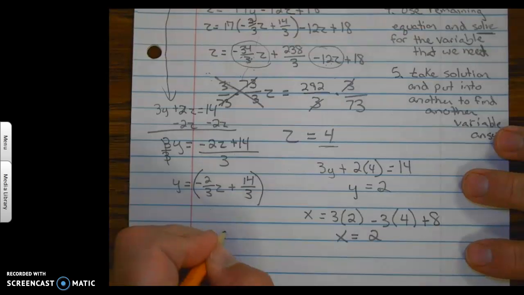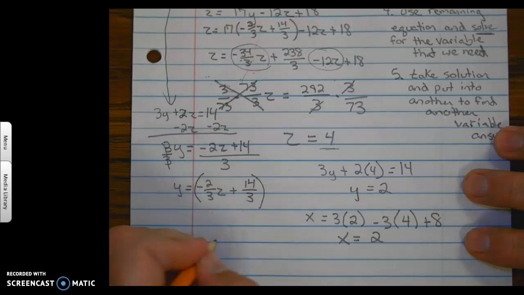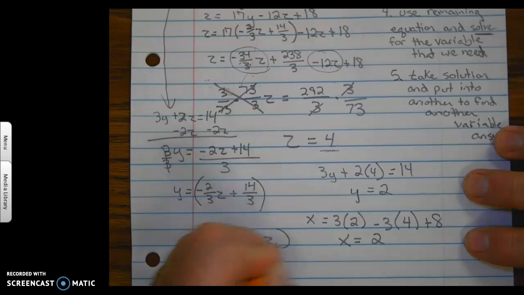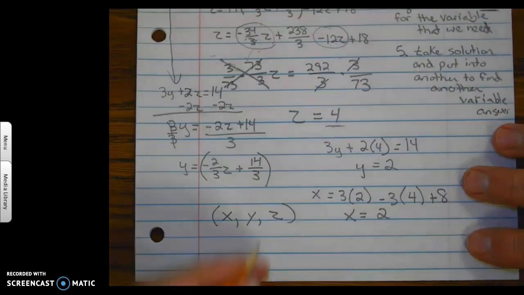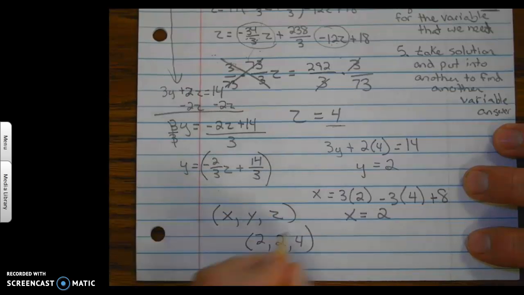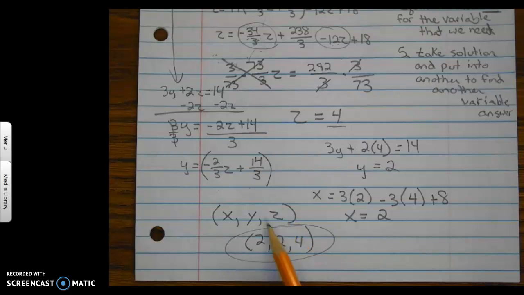The way you write your answer, the point of intersection for these three lines, x goes first, y goes second, z goes third. And so it's going to be 2, 2, 4. And that is the point of intersection of those three lines. We have three axes here. X-axis, y-axis, and z, which is our third dimension axis. And there you have it.